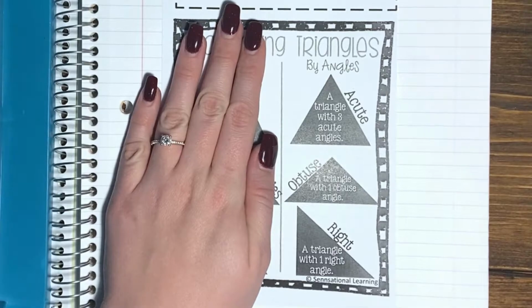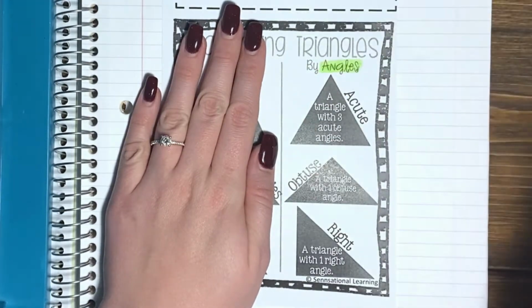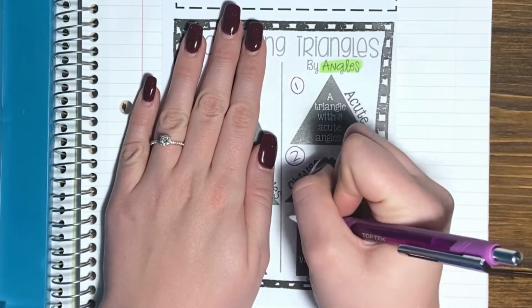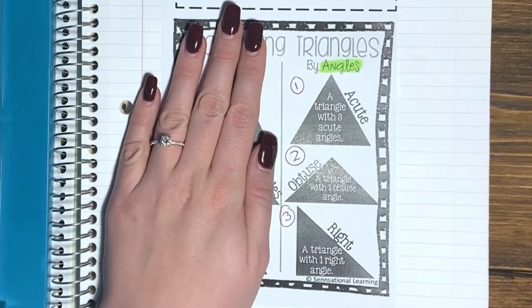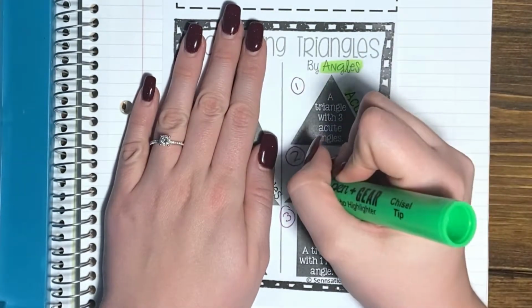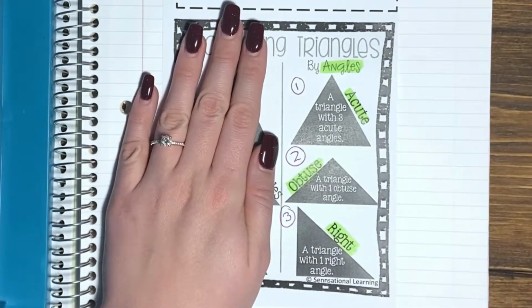So let's focus on this side over here. So there are 3 ways you can classify triangles by their angles, and it's very similar to the types of angles that they have. There can be acute triangles, there can be obtuse triangles, and there can be right triangles.